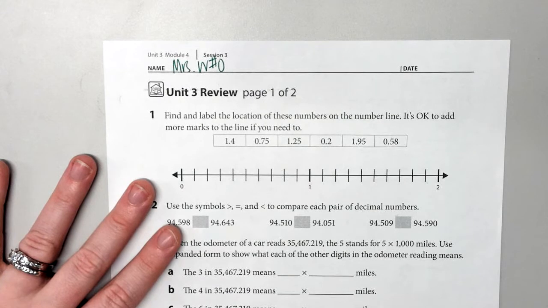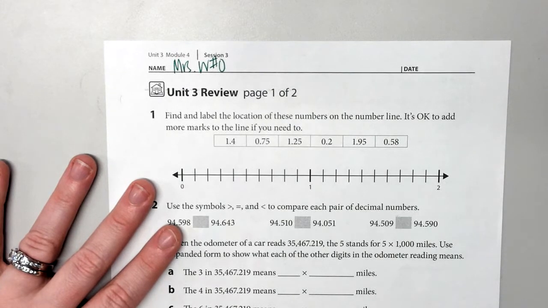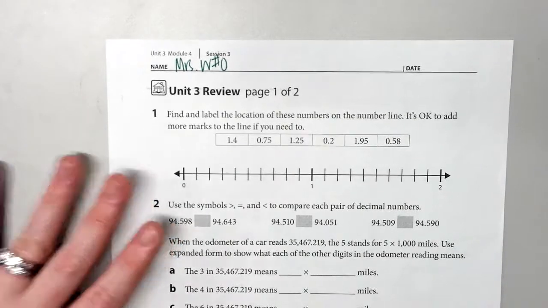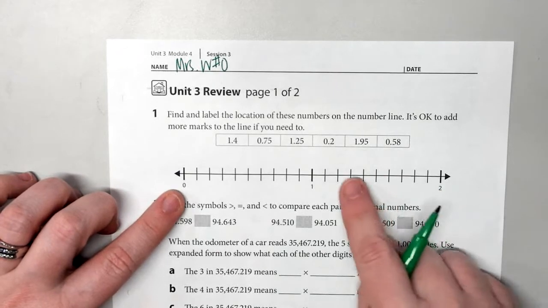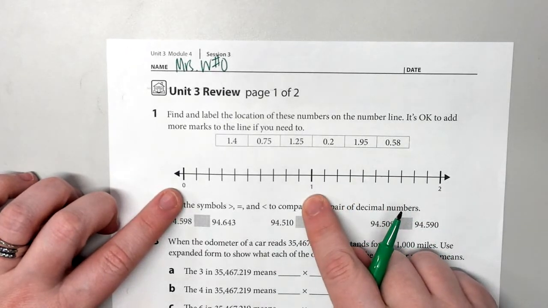Find and label the location of these numbers on the number line. It's okay to add more marks to the line if you need to. So the first thing I always do is I look to see where our starting and end points are. So we have 0 and 2. Halfway in between, they've marked a 1.